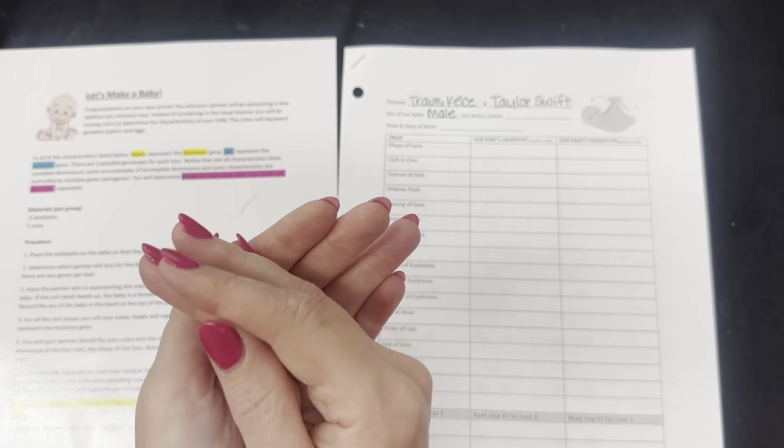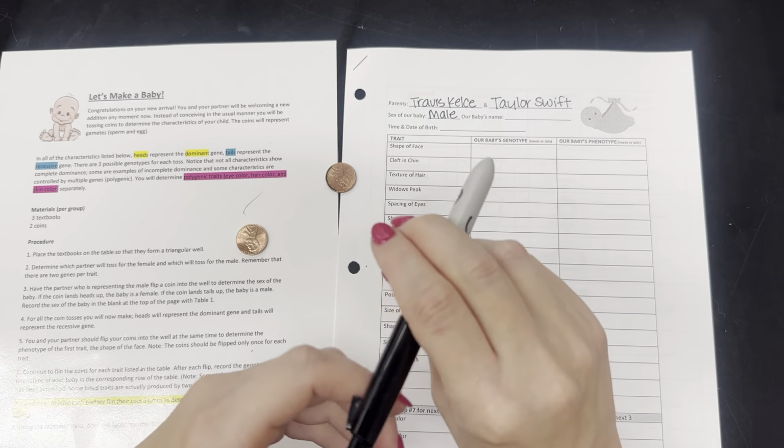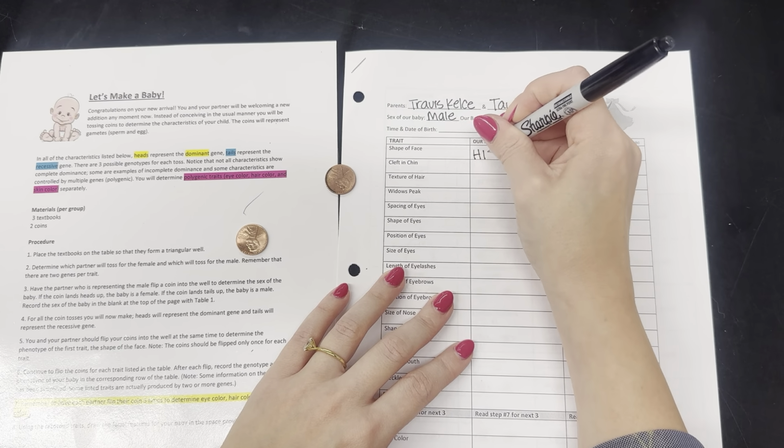So for the shape of face, pretend this is 2 different people flipping. I got heads and heads. So heads and heads in that column, in that box, and then we're just going to keep going. Tails and heads. Heads and heads. We're on the widow's peak now.